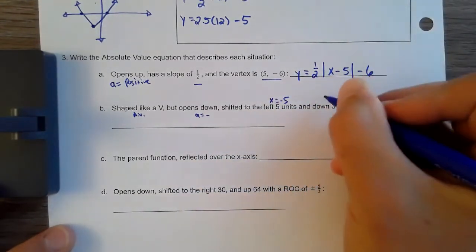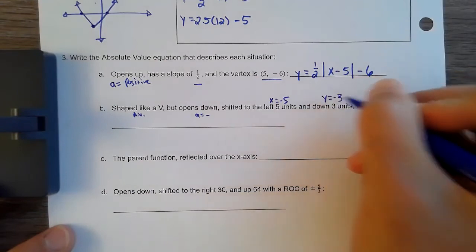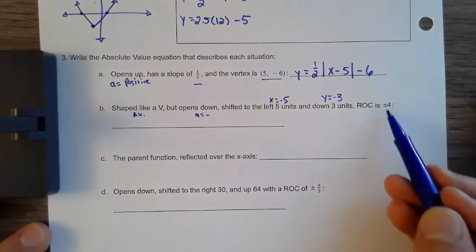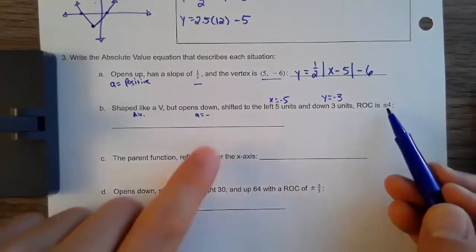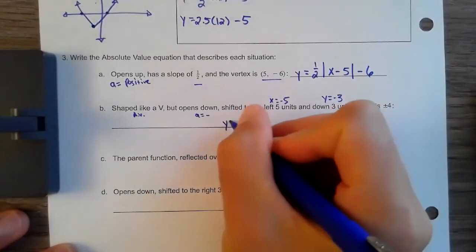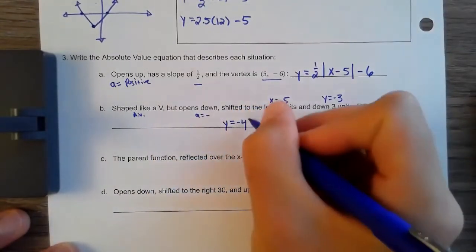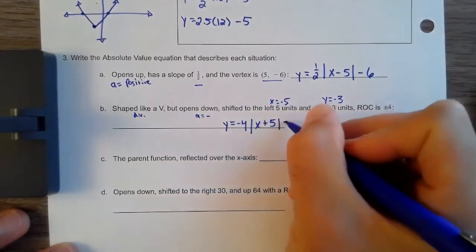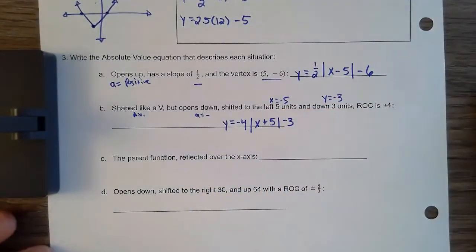And then down 3, so our y coordinate is -3, right? That's what it means to move down. And the rate of change is ±4. But remember, we're only going to use it as -4 based on the information provided. So y equals -4, absolute value of x plus 5, switching the sign, and -3.